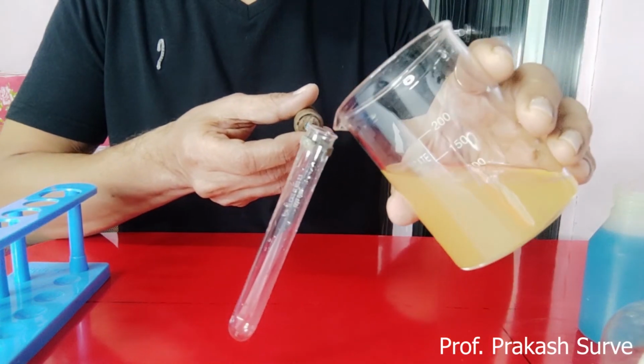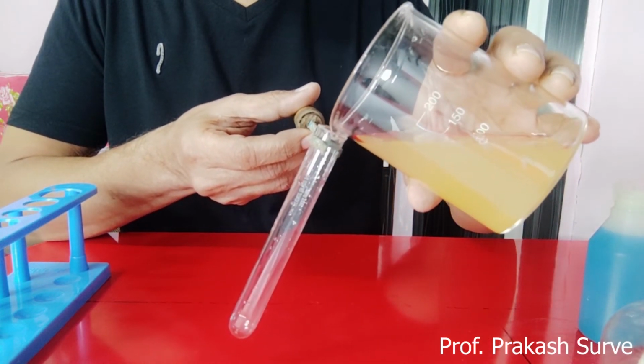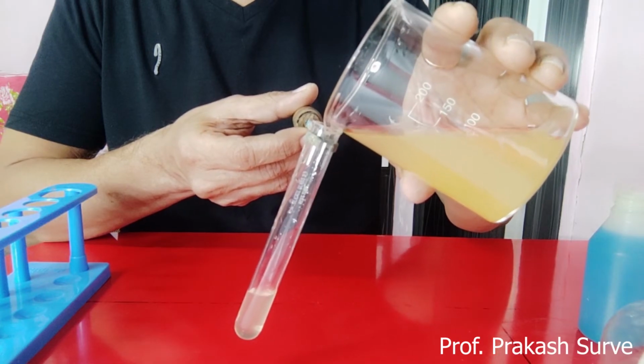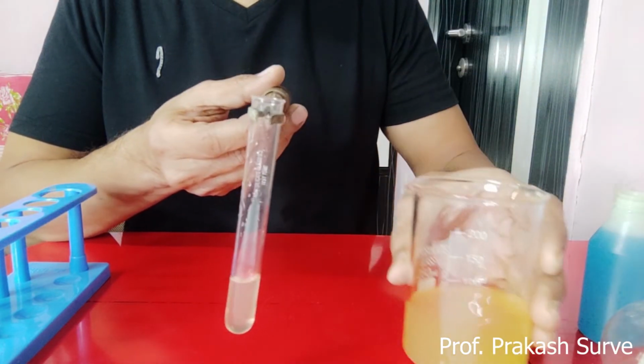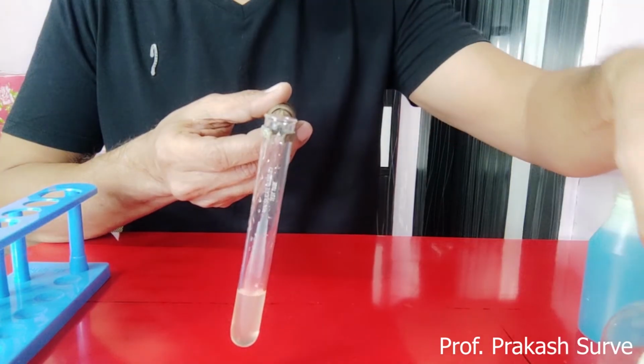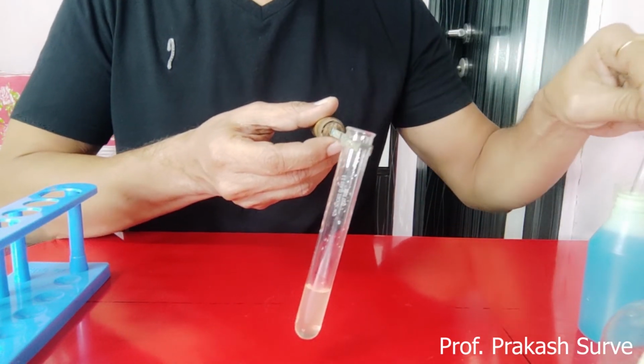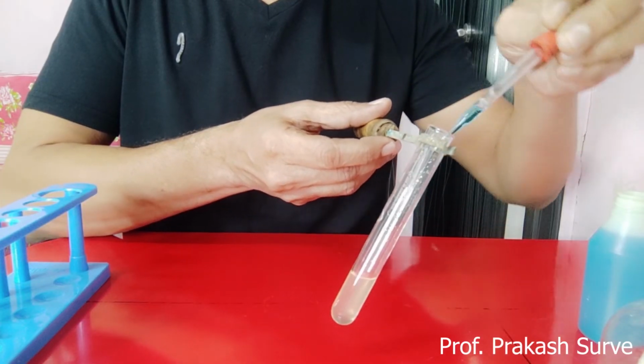So 2 ml approximately I will take, 1/4 of the test tube of the urine sample, and now in this I will add 1 ml of the Benedict reagent.